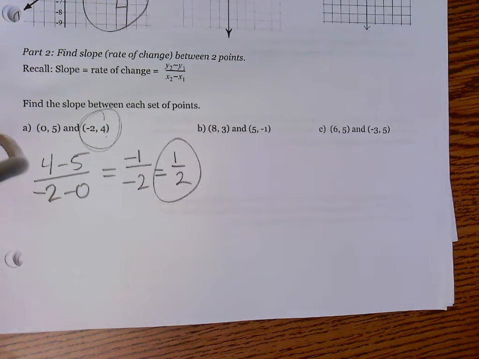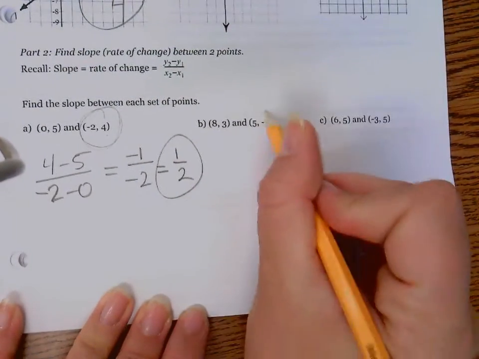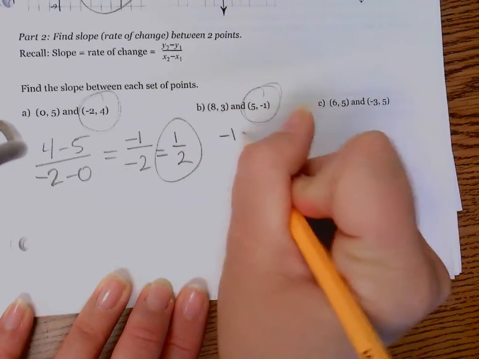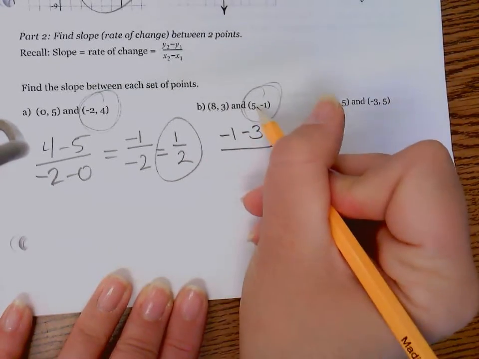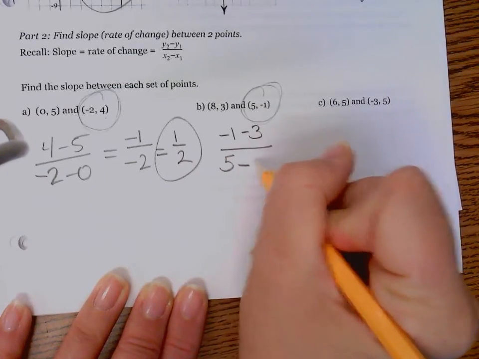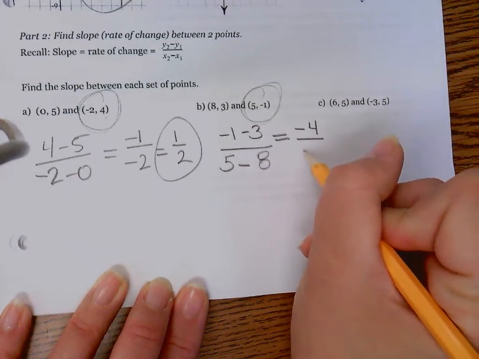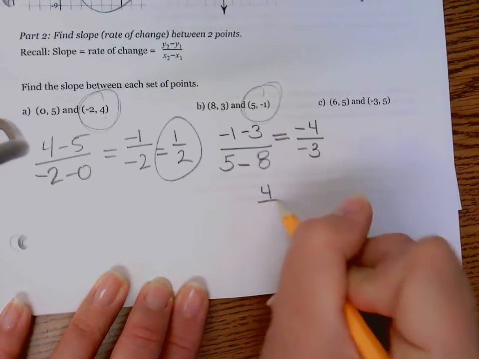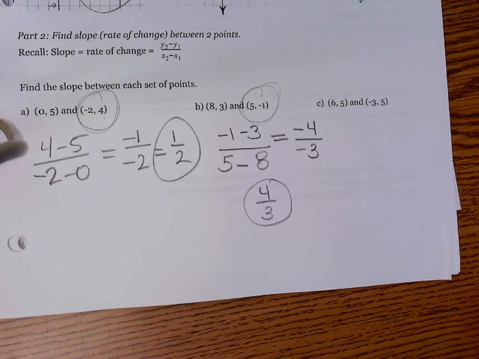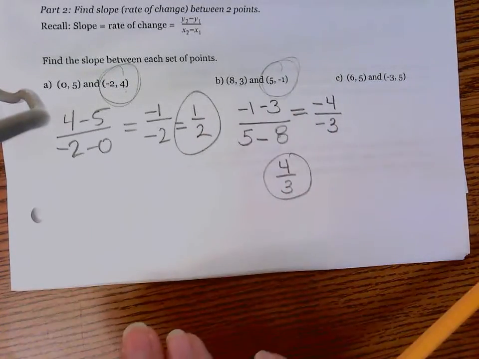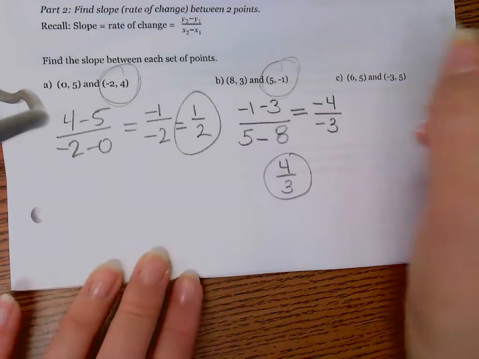All right, so I just like to circle my 2's. I'm going to take -1 and subtract 3, and then I'm going to take 5 and subtract 8. I get -4 divided by -3, so I should reduce that to +4/3. Was anyone with me on that? If not, it's just going to be a skill that you've got to practice. So you might have mastered slope from a graph, and we just have to practice slope from 2 points. That's okay.